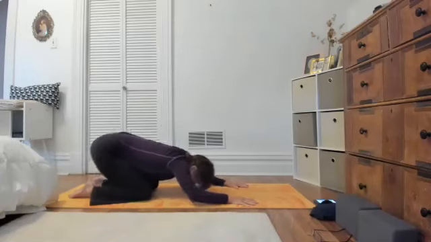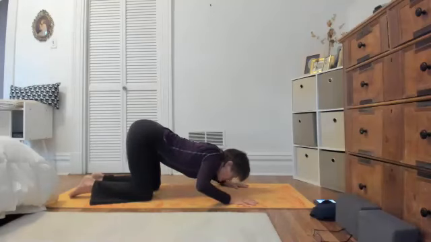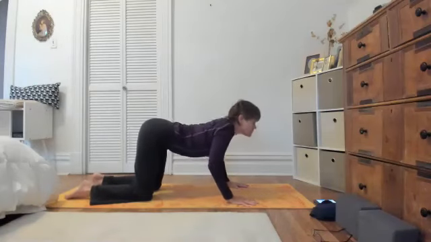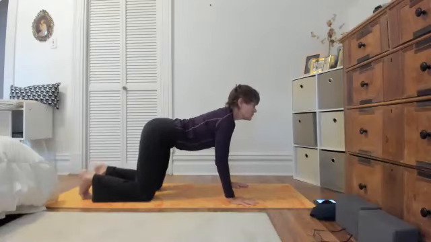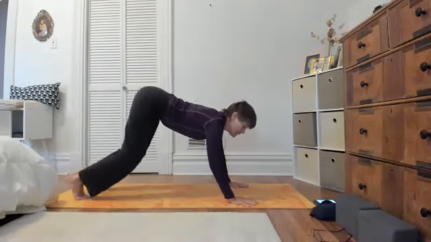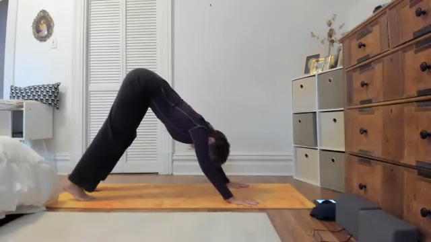Okay, inhale, you'll sweep your nose along the floor. Reach, reach, reach, reach with the chest and come into the cow position. And then exhale, turn the toes under, press back into downward facing dog.